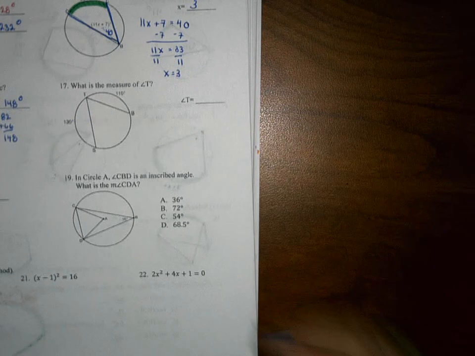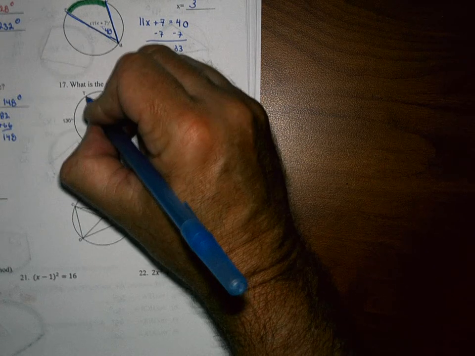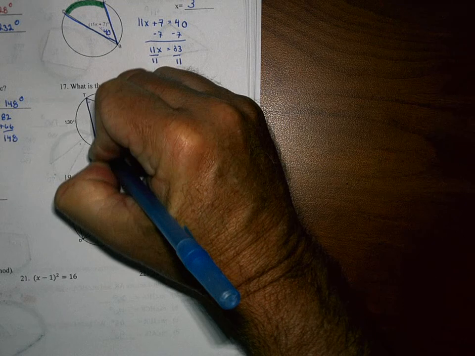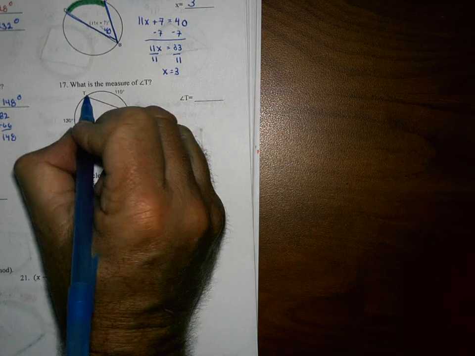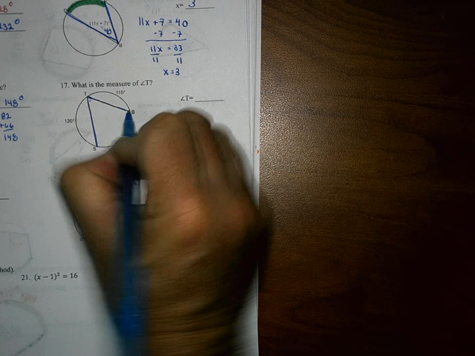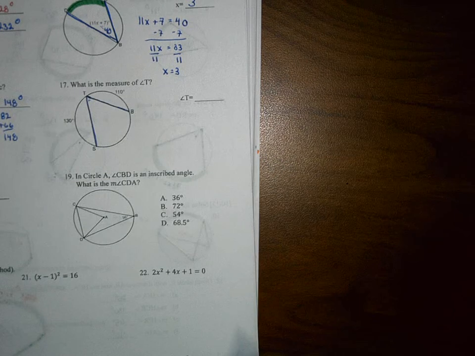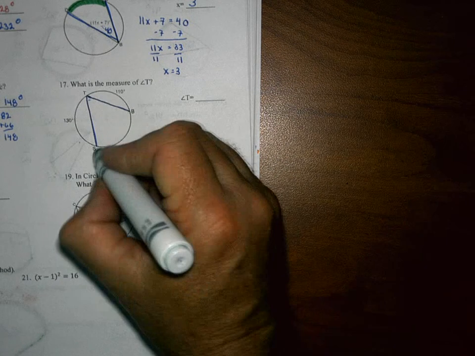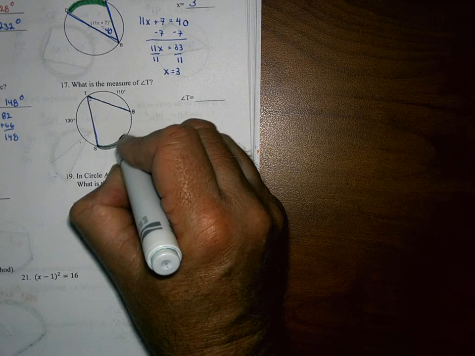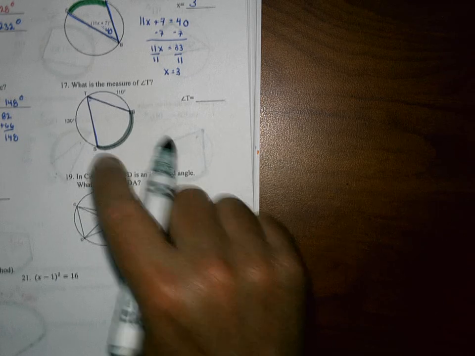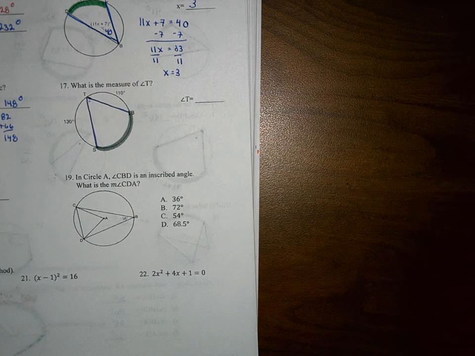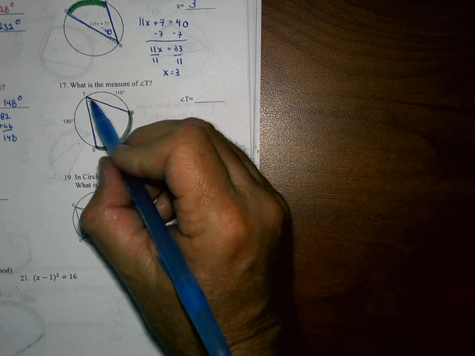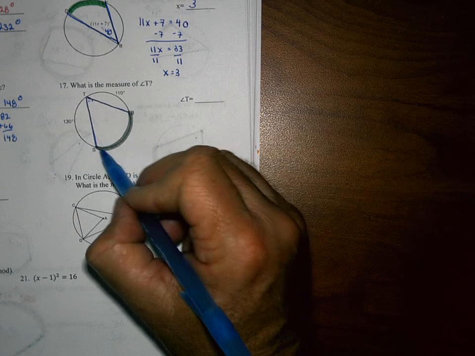All right, here's angle T right here. Let's follow the two sides of angle T out. One side is T to S, the other side is T to B. Okay, well, that means that the intercepted arc of angle T, which is an inscribed angle, would be arc S to B. That means that angle T is half of this arc. Well, how do I find that arc?